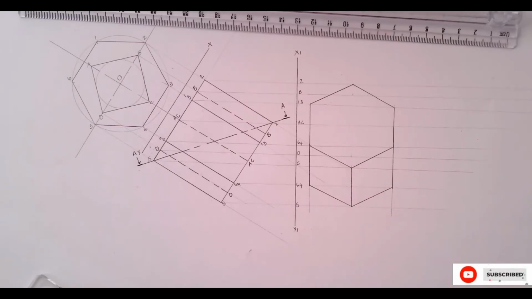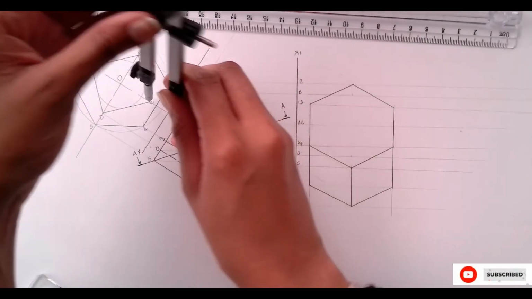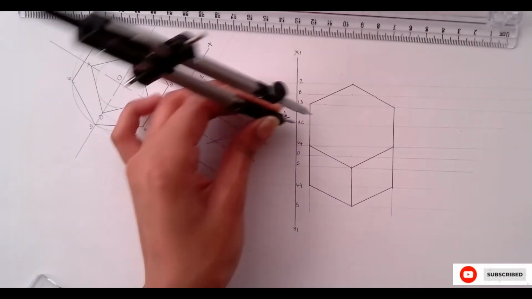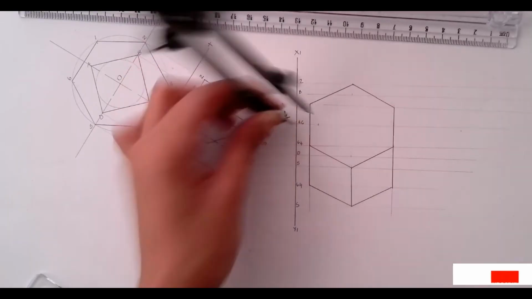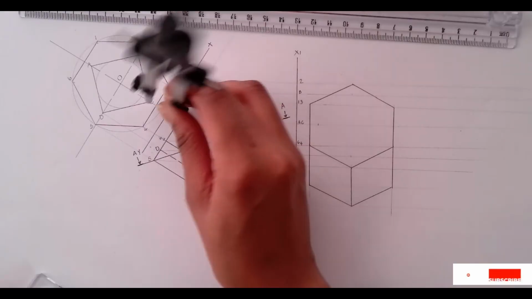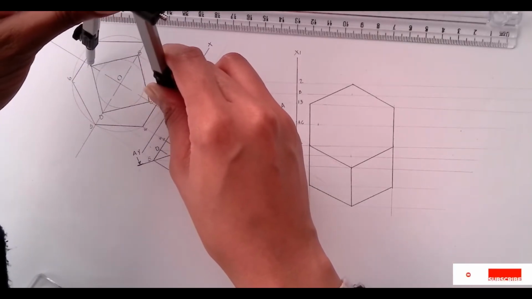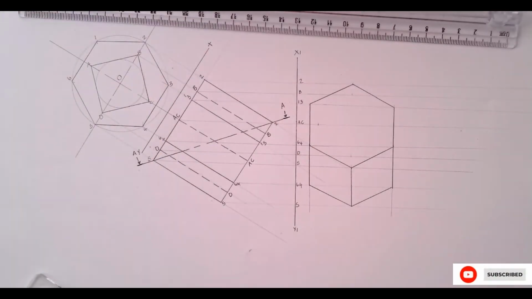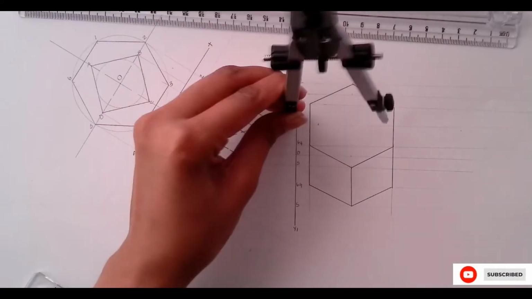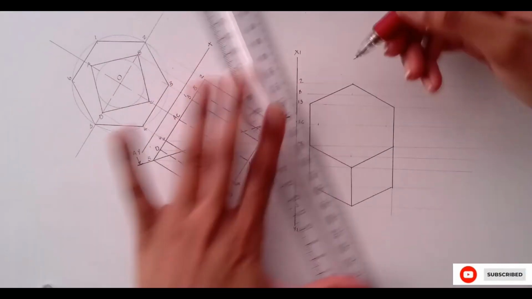Then I have my C. See, C there. On the same line, we also have A. Oops, XY. Always trace from the XY.